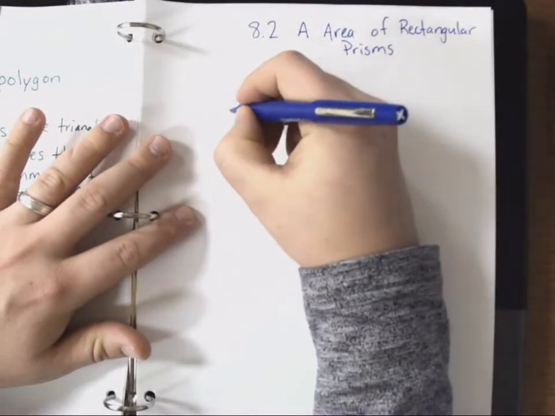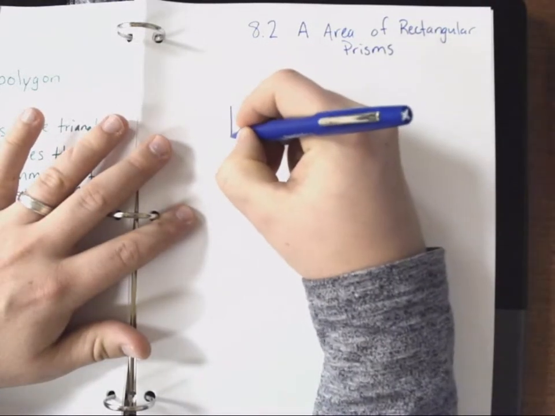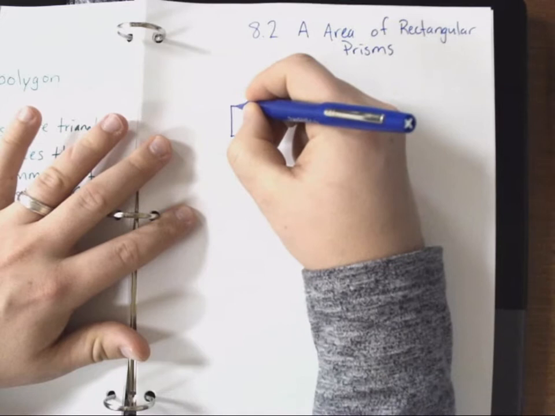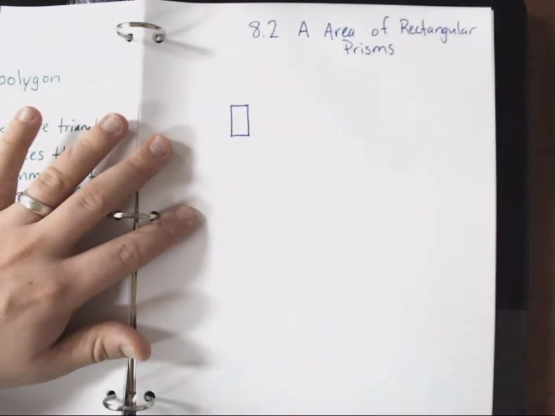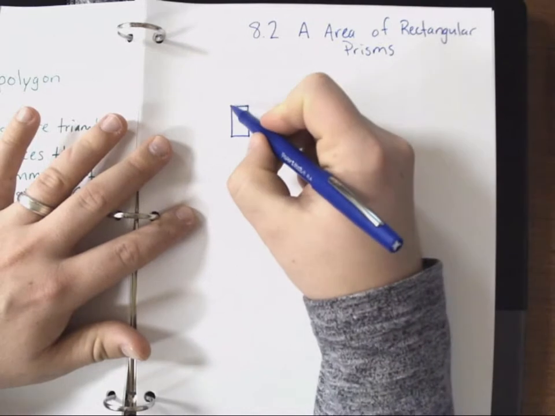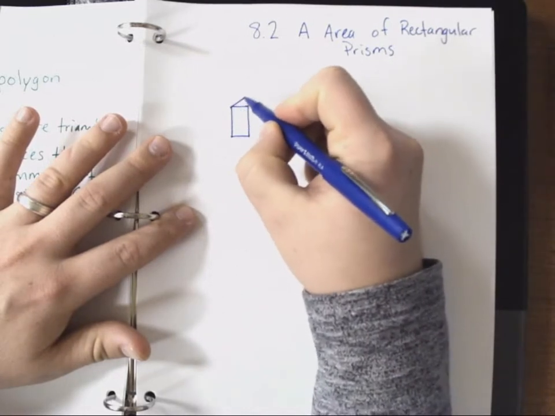As a part of these notes, first I would like you to do the best you can to draw a rectangular prism. Okay, so we're going to start with a rectangle that is standing up on its end, or up on its side. So it's a little bit taller.